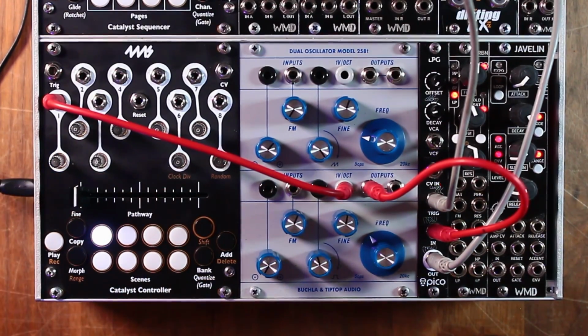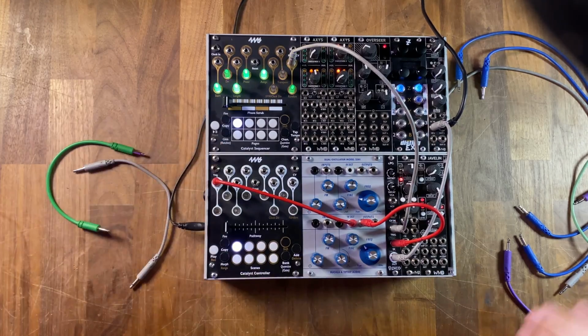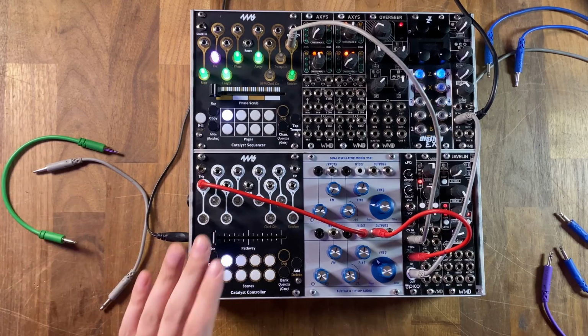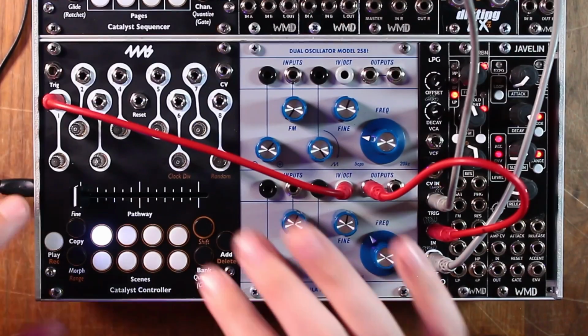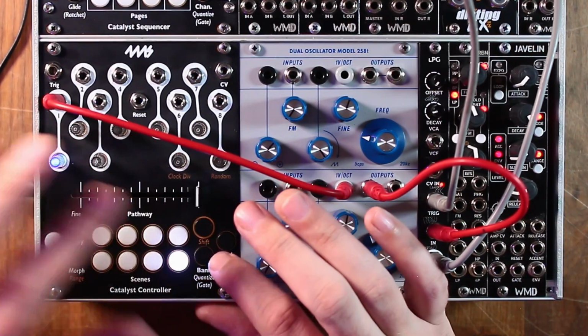So yeah, that's pretty easy as well. So the next thing I want to explain is the morphing functions and the different styles of morphing. This is again on a per channel basis, so you can switch this up per channel. So we're going to start up the sequencer and we're basically going to go between this guy, number 8.